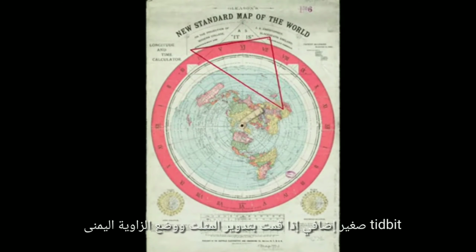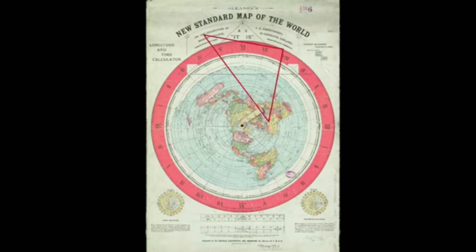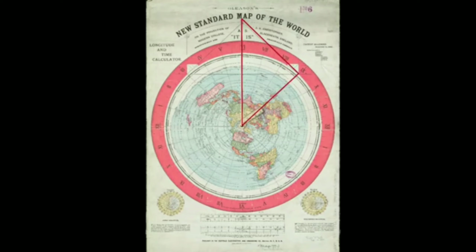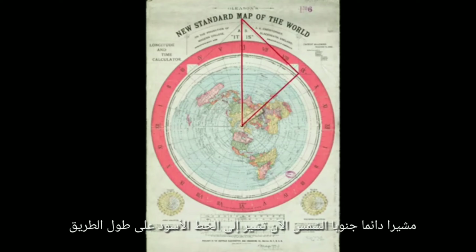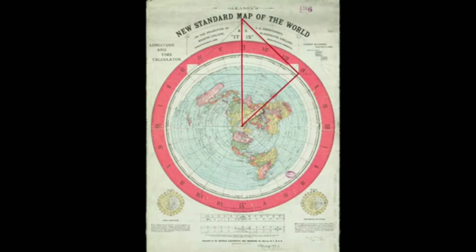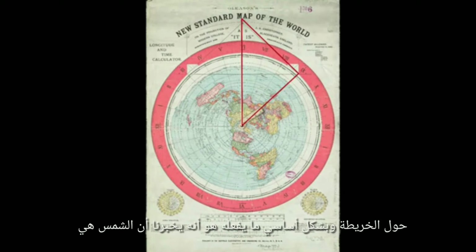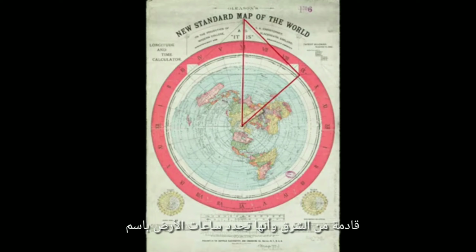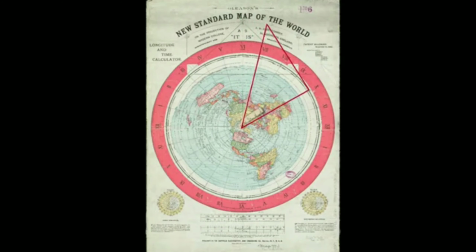Getting back to the triangle, here's one extra little tidbit. If you rotate the triangle and position the right corner to the North Pole as it states on the corner north, and the left corner is always pointing south, the sun now will point to the black line all the way around the map. And basically what it does is it tells us that the sun is coming from the east and that it's marking the hours of the Earth as the sun rotates.